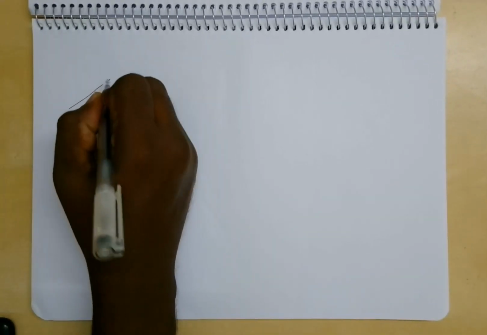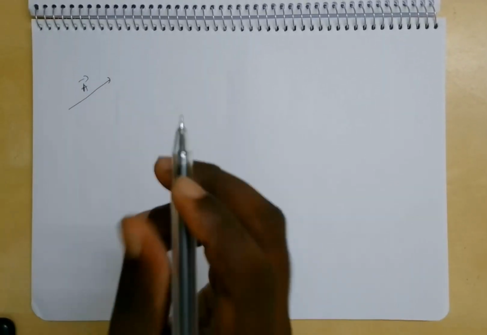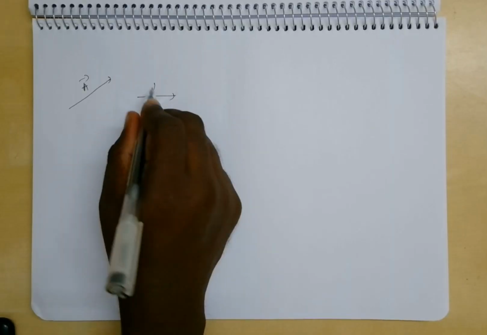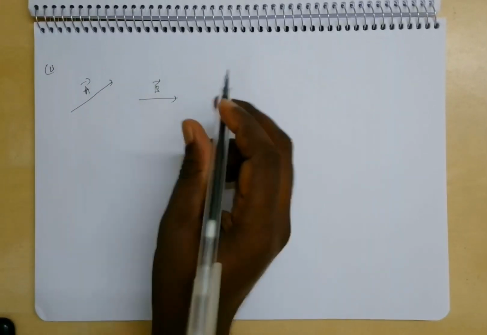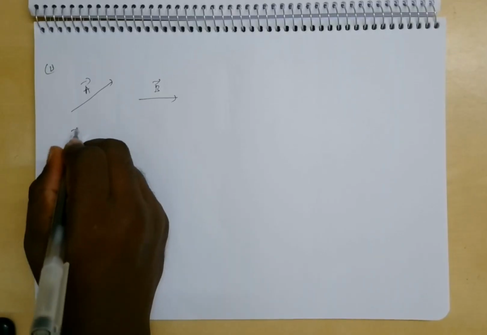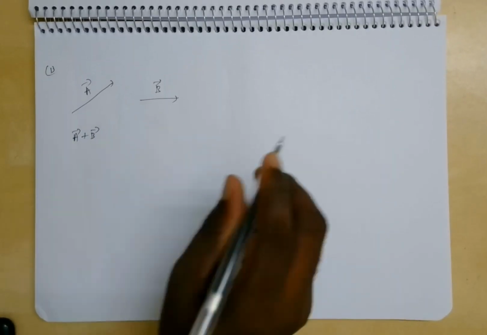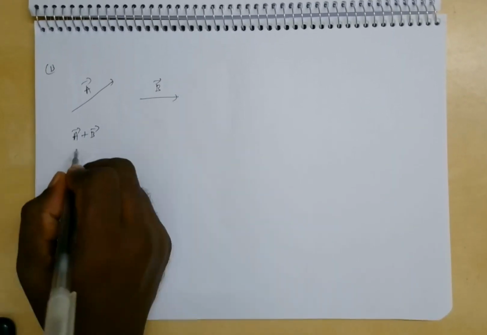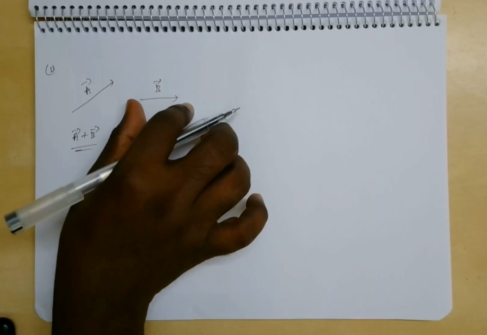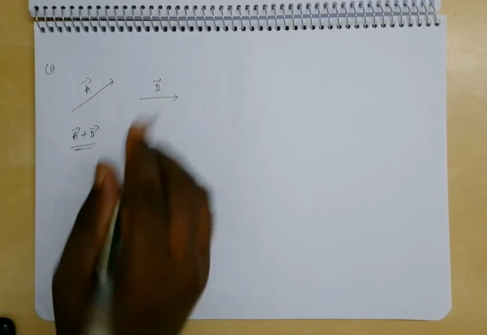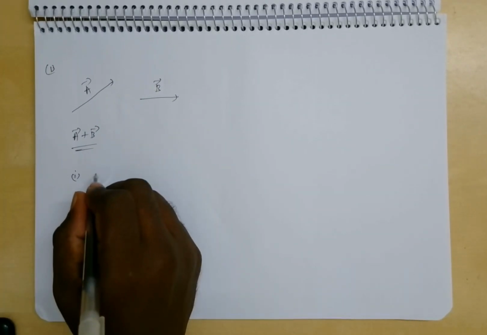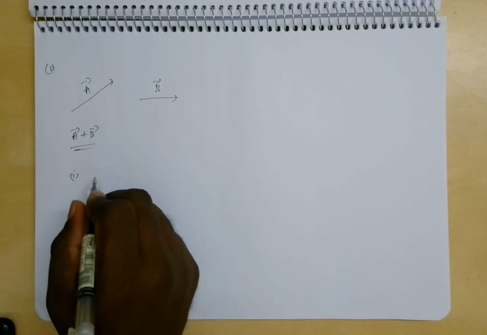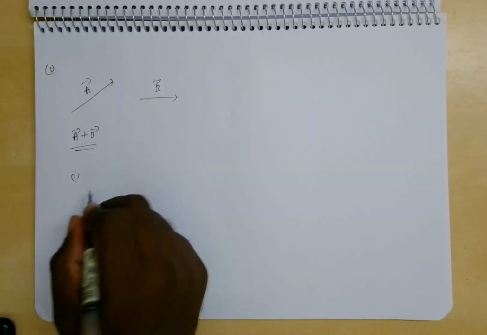Now let's say that this is A vector and here is B vector. So we want to find the A vector plus B vector. How to find this? Move the B vector without changing the direction. First, you can select any one vector and leave it there.